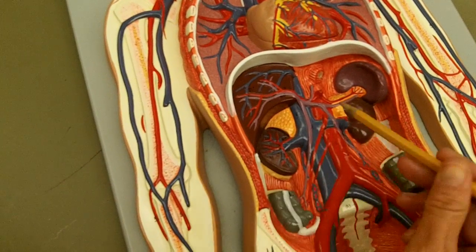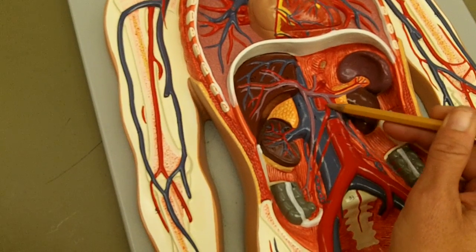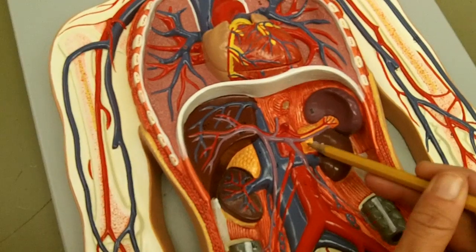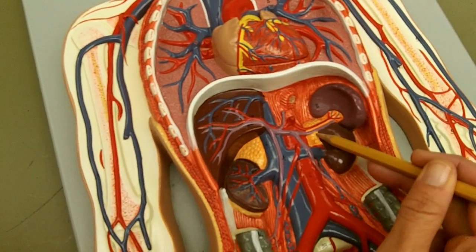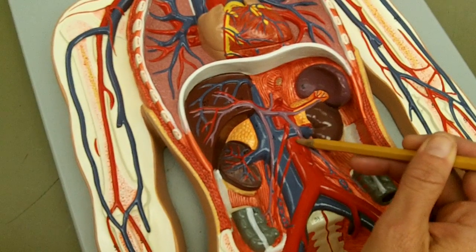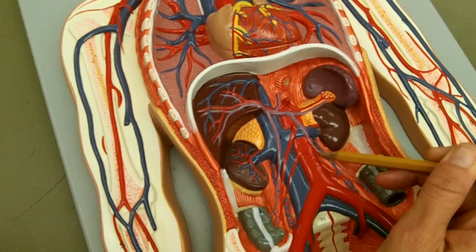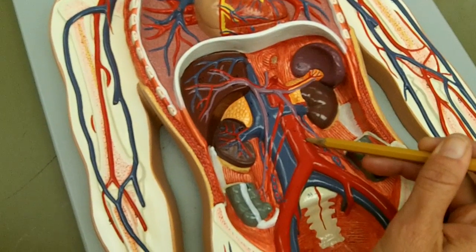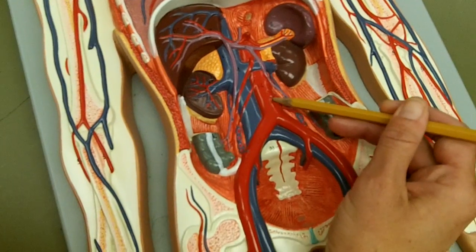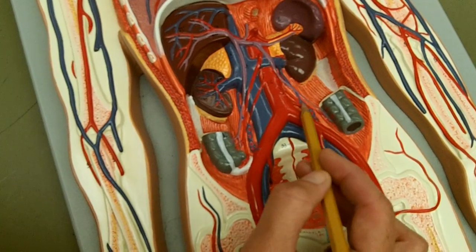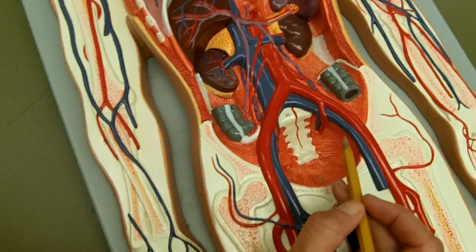The next branch, of course, is the superior mesenteric artery. And then the next branch would be the suprarenal arteries, but you don't see those on here. And then the renal artery. And then down here, these tiny ones coming off are the gonadal arteries. And then the inferior mesenteric artery is this little stub right here. Then we have our iliolumbar arteries shown here on this side, not so much on this side.